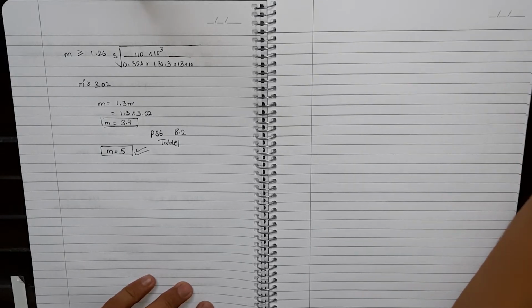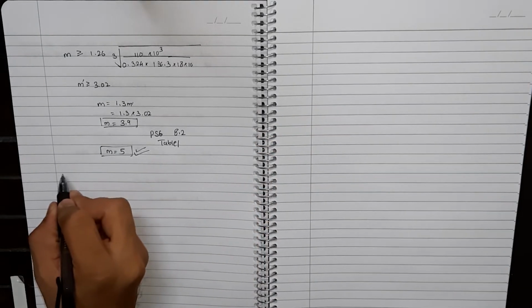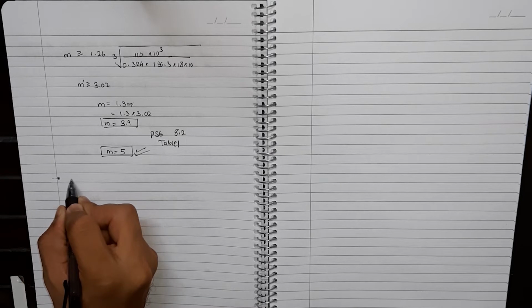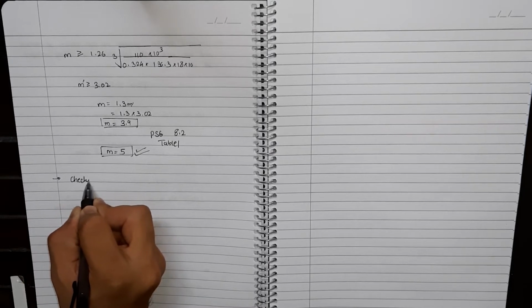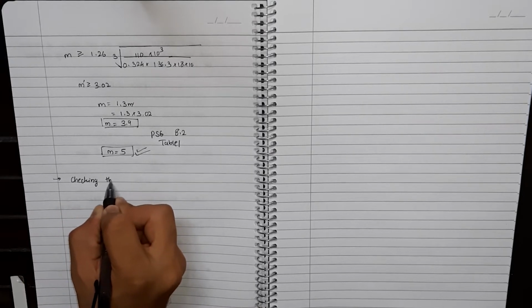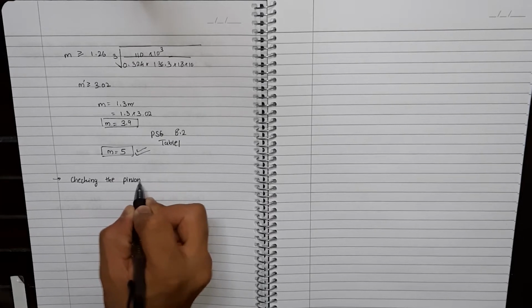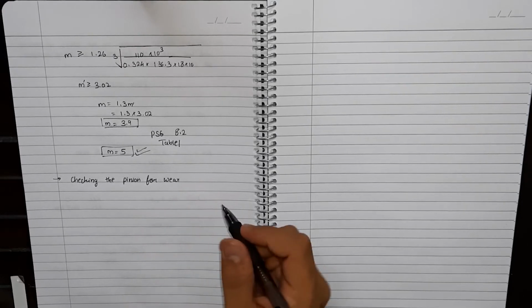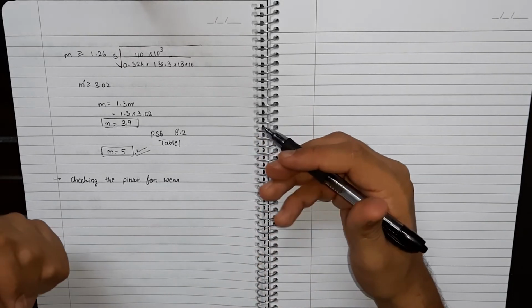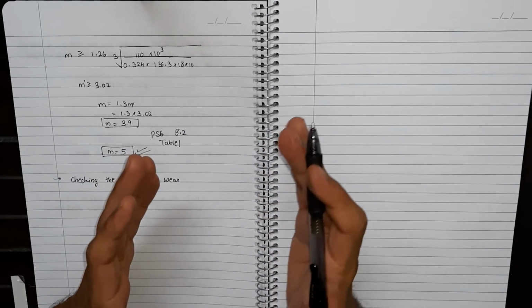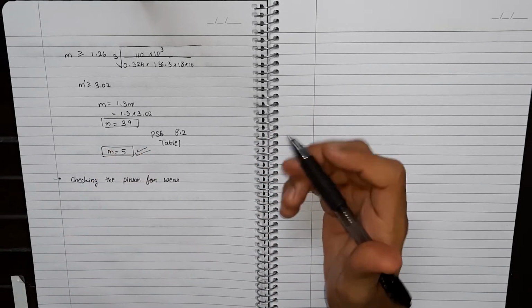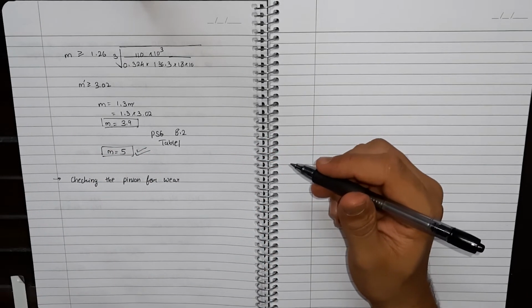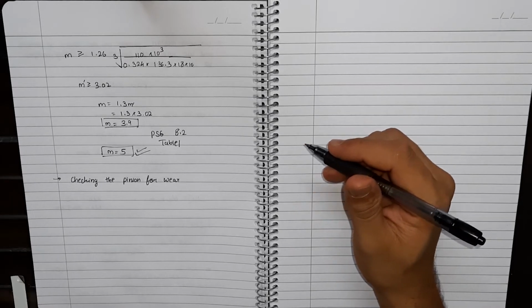For checking purposes, we will check the gear, or let's say the pinion, for wear. In gears, the wear is caused due to the compressive loads between the pinion and the gear. So this can also be called the compressive wear check.